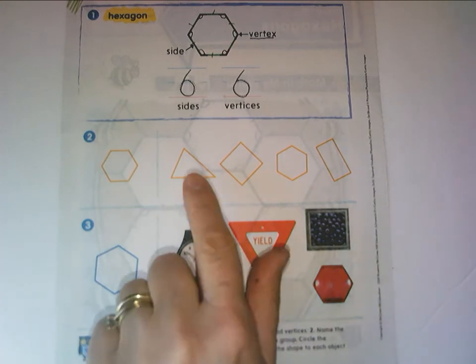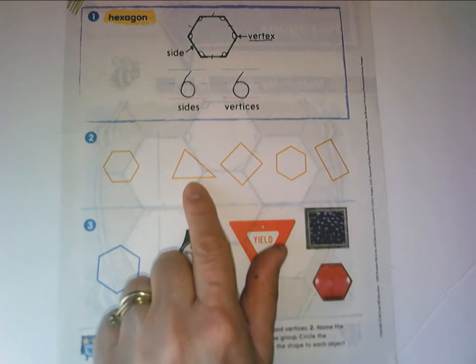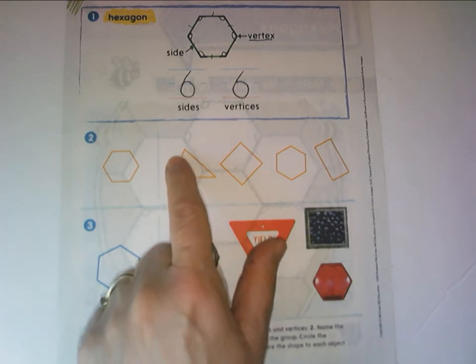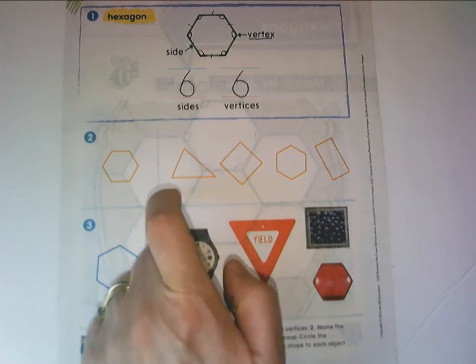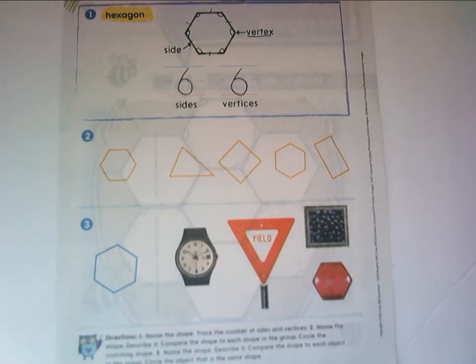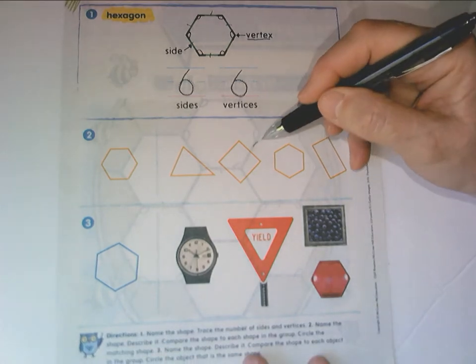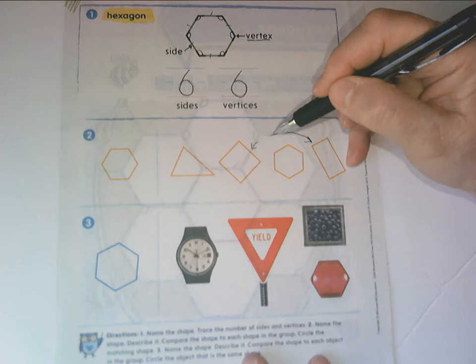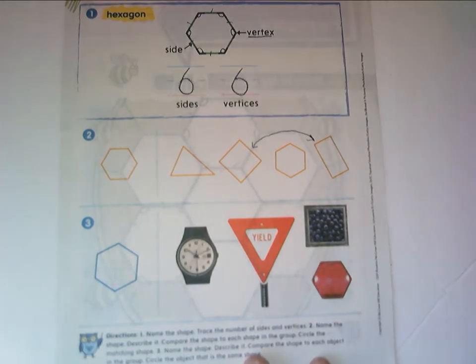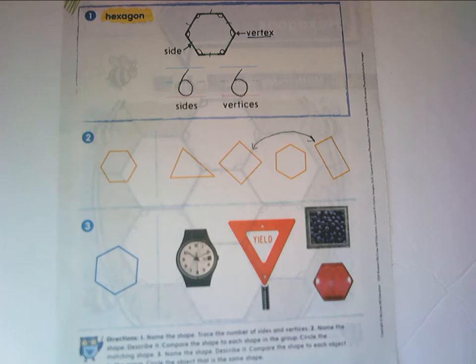Then, how many sides does this shape have? Yes, 3. 1, 2, 3. And how many corners or vertices? 3. 1, 2, 3. Is it a hexagon? Nope. What is it? It's a triangle. Good. And then we've got these two, a square and a rectangle. How many sides do squares have? Yes, 4. And how many sides do rectangles have? They have 4 too, along with 4 vertices on each one. So I'm thinking we only got one hexagon, don't we?